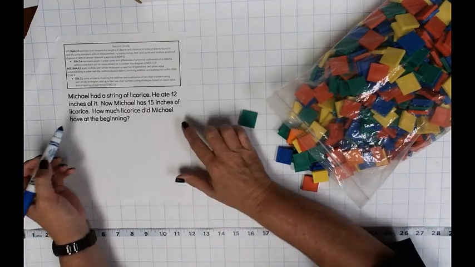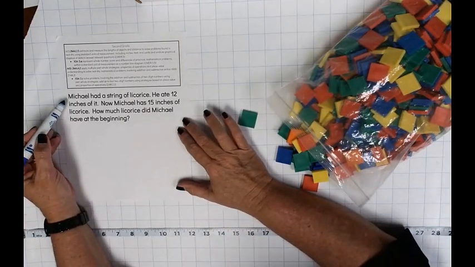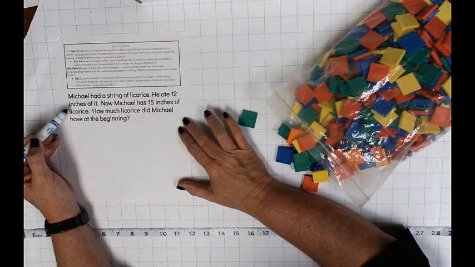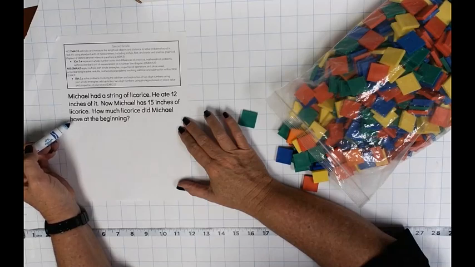Our problem says this: Michael had a string of licorice. He ate 12 inches of it. Now Michael has 15 inches of licorice. How much licorice did Michael have at the beginning?